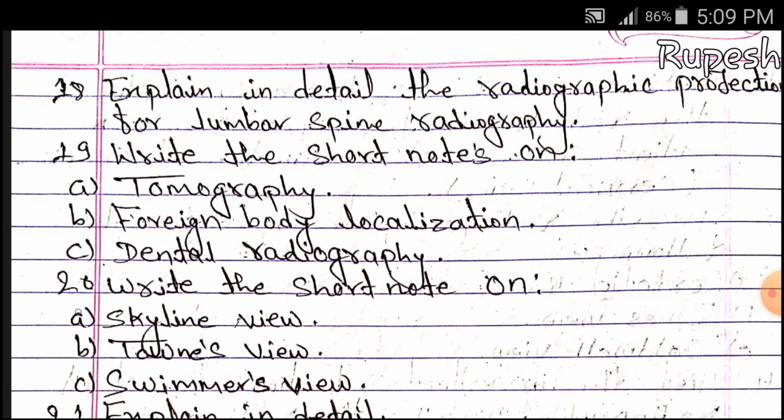So question number 20. Write the short note on. So point number A, S-line view. Point number B, Towne's view. Point number C, swimmer view.